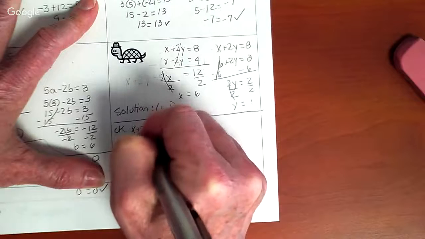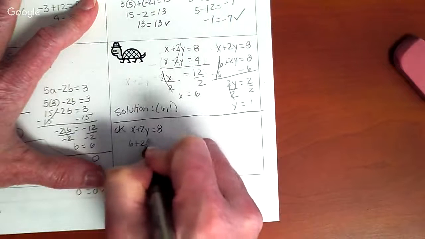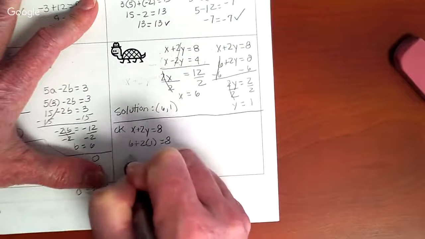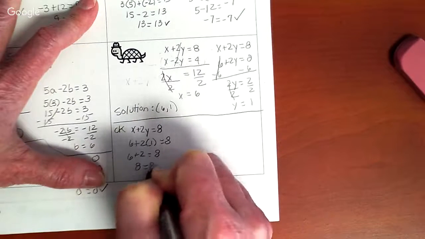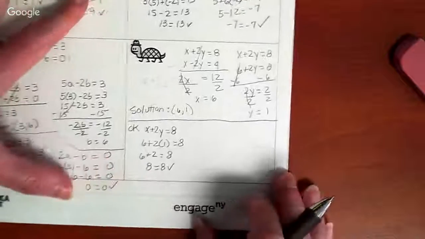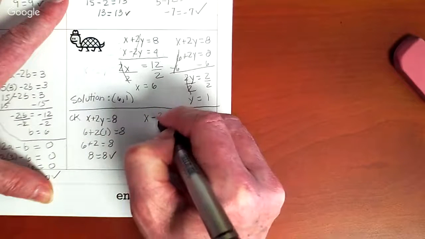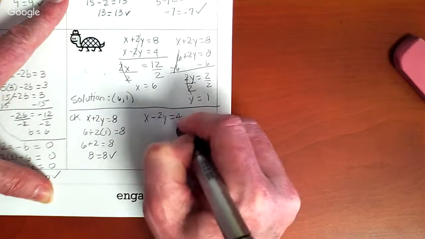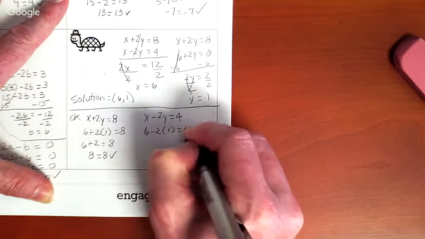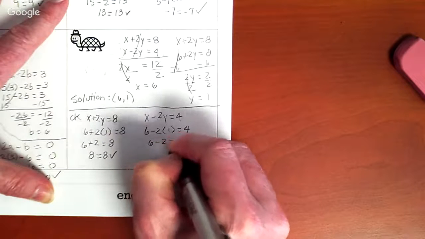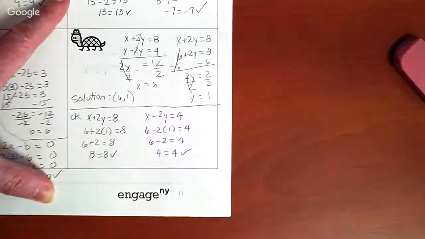And my check is x plus 2y equals 8. So 6 plus 2 times 1 equals 8, or 6 plus 2 equals 8. So 8 equals 8, and that checks. And the last one, ladies and gentlemen, will be x minus 2y equals 4. So 6 minus 2 times 1 equals 4. 6 minus 2 equals 4. And 4 equals 4. And that checks.